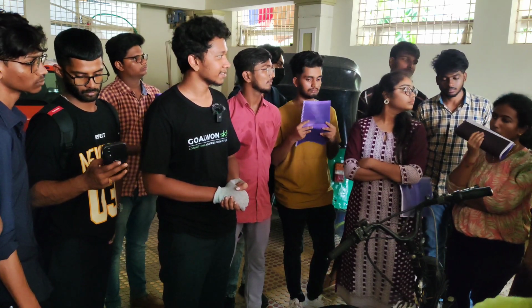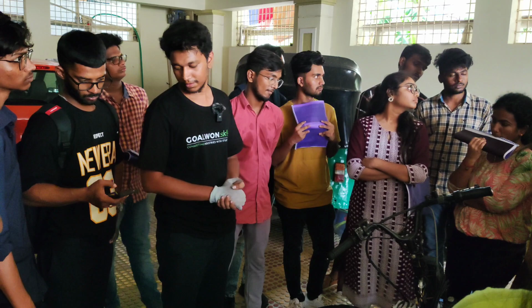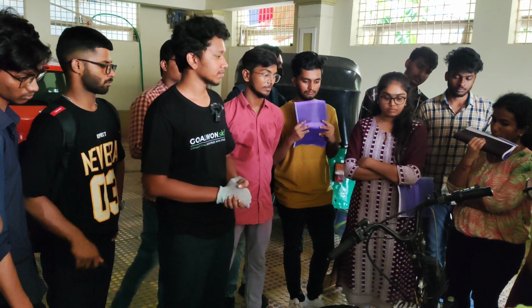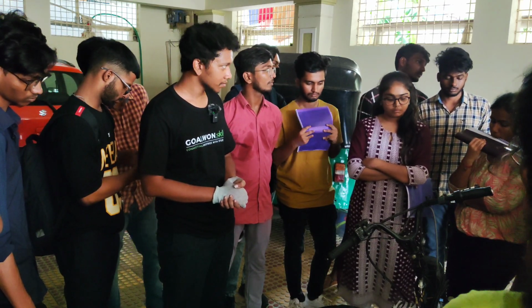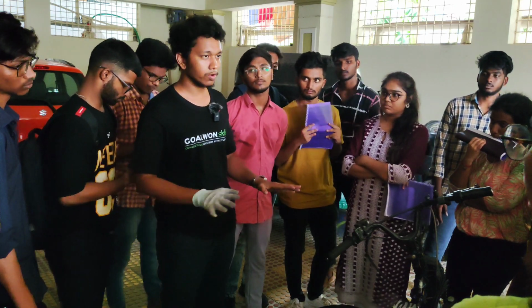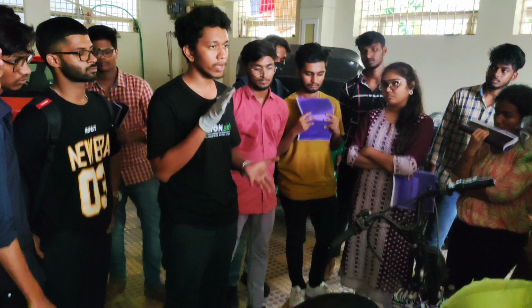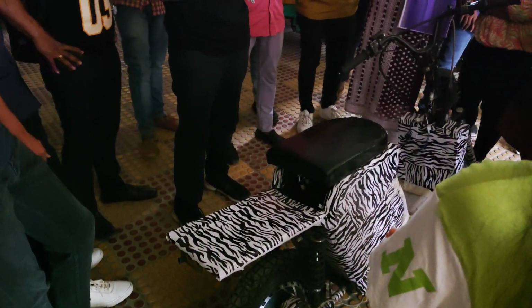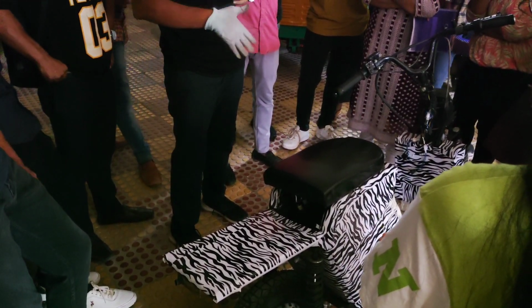By seeing this vehicle, you can't see any design or any aesthetic design. After completion of the testing, we will implement our design. We made a test only for the motor and battery, to see how much performance my motor and battery are giving now. According to that, we will go for the next step.